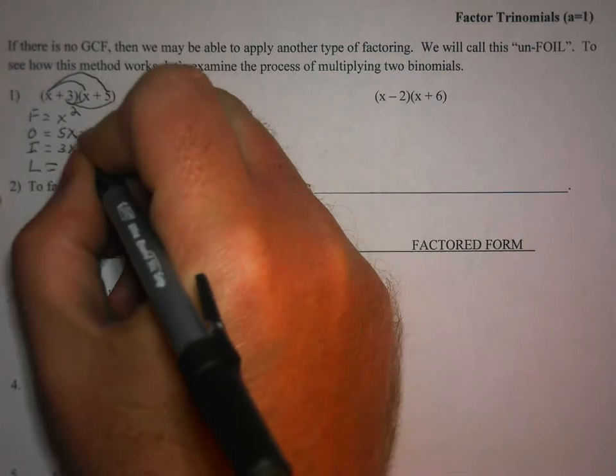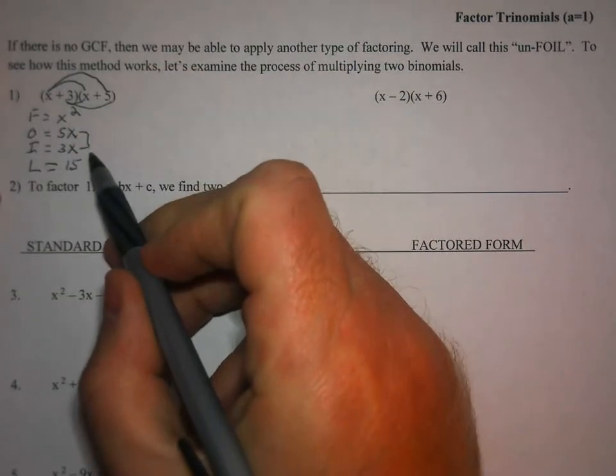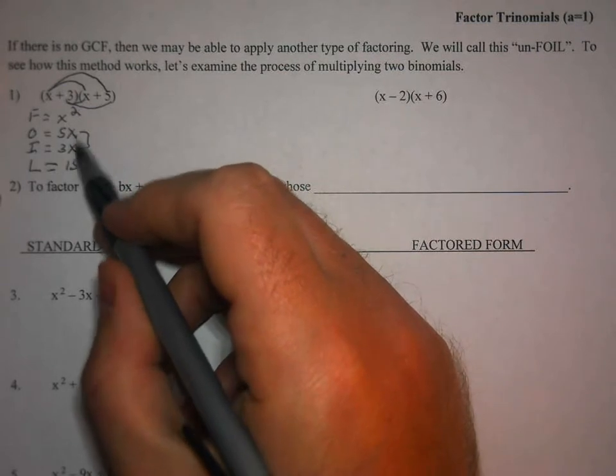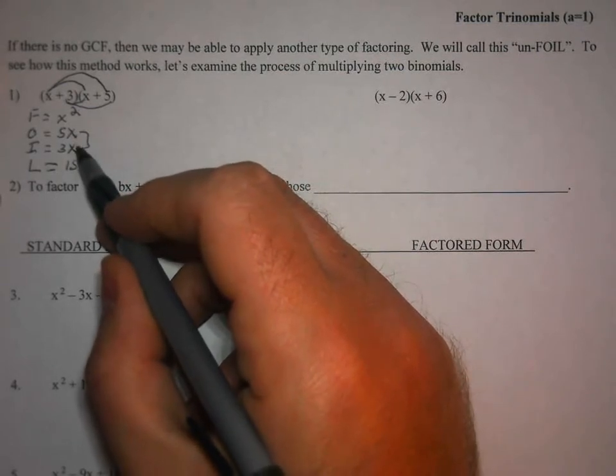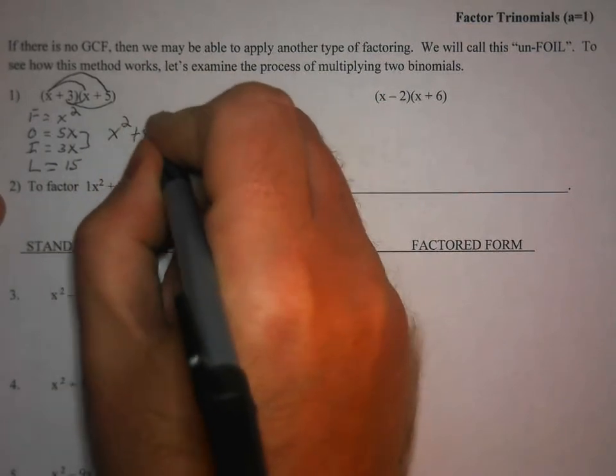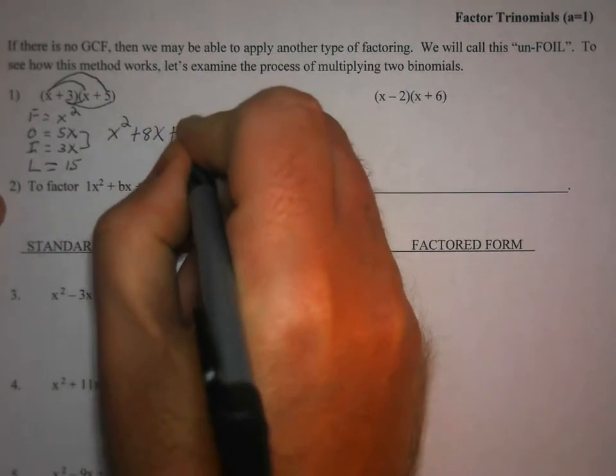Now, combining like terms, and this is essential to understand, those outer and inner terms end up being able to be combined to get 8x. So our final answer here is x squared plus 8x plus 15.